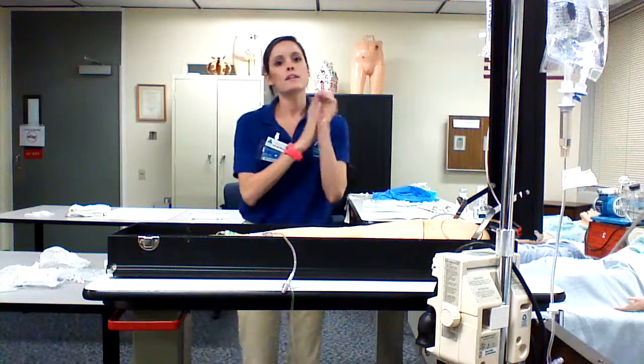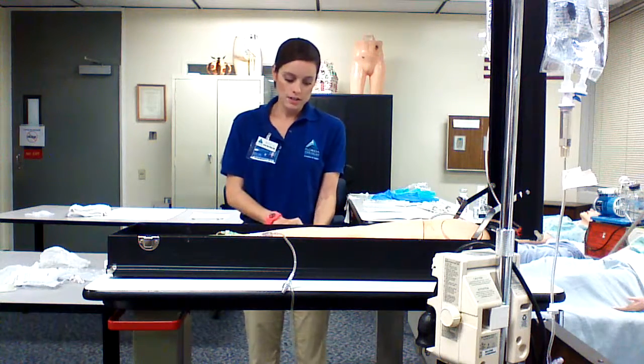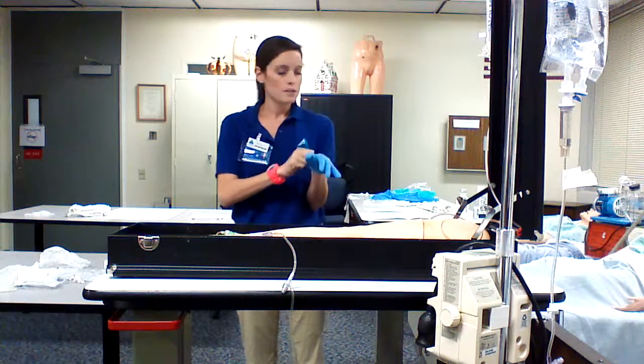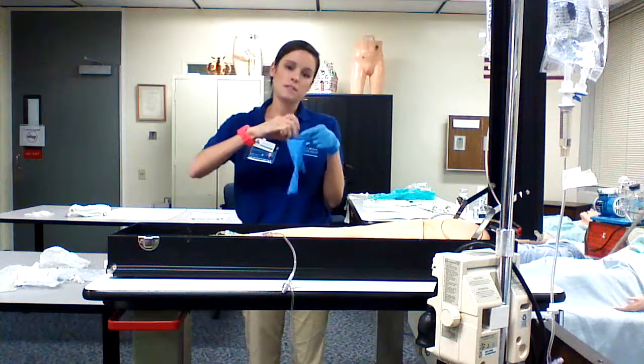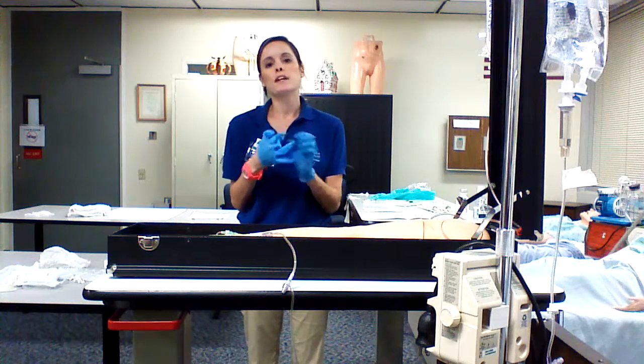So I'm going to wash my hands and apply clean gloves. I'm going to assemble my medication and my solution, and I'm going to add the medication to the mini bag using aseptic technique.